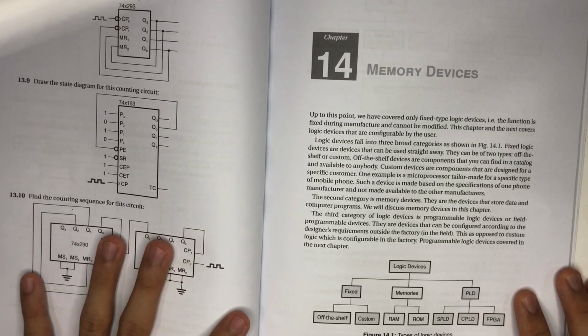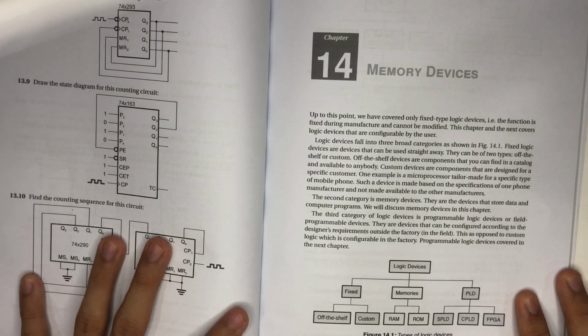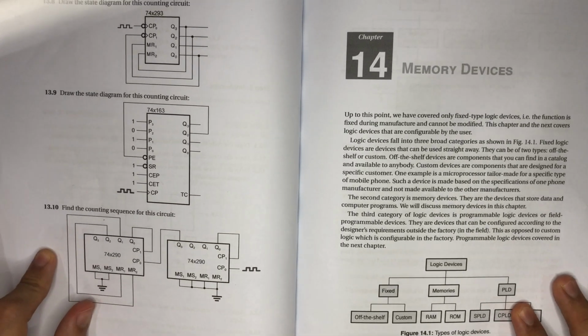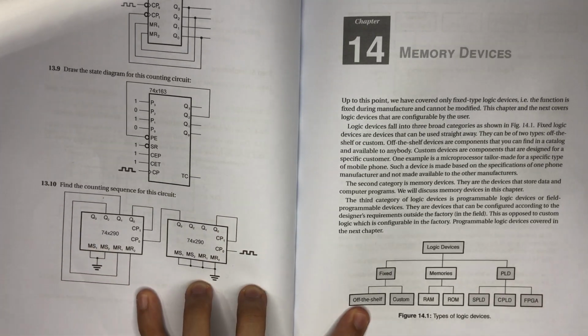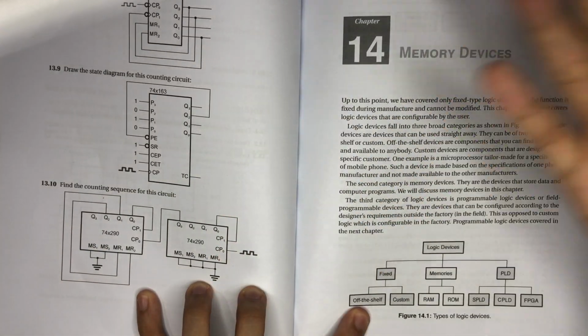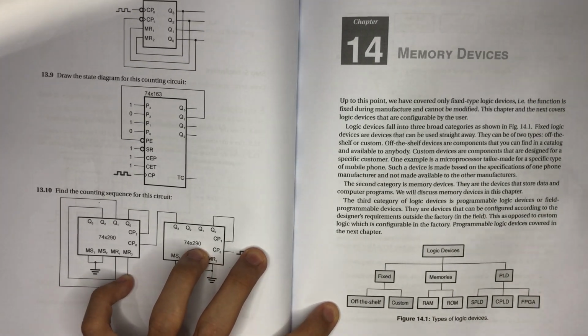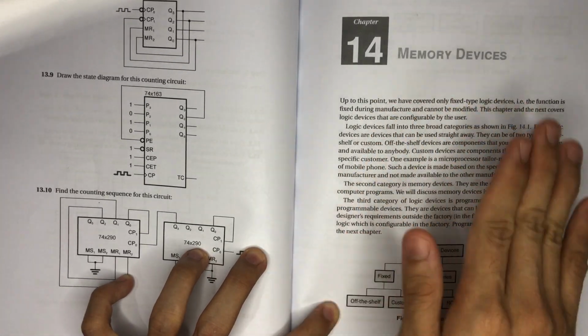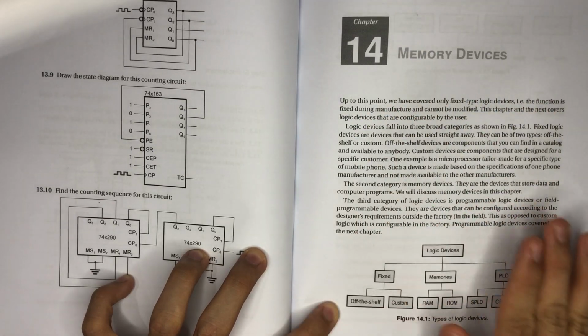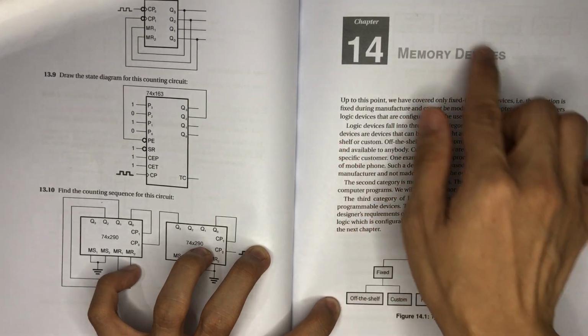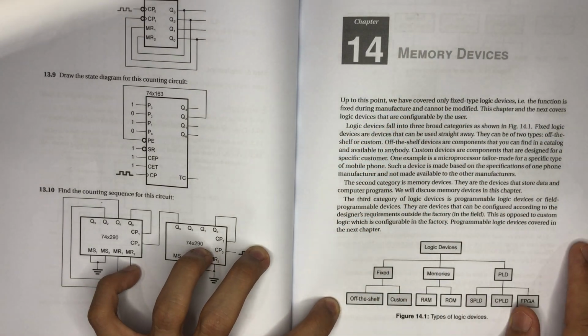And in order to help you guys that don't have the module, I will continue to teach using the module, and hopefully you have a sufficient view of the module pages. So now we are going to memory device. You can pause the screen in order for you to read the pages. So under chapter 14, memory device, we can start.